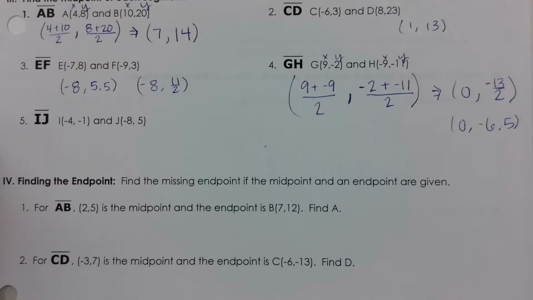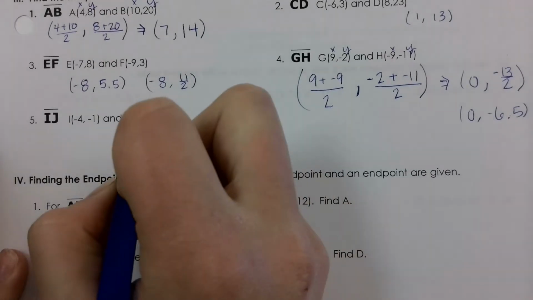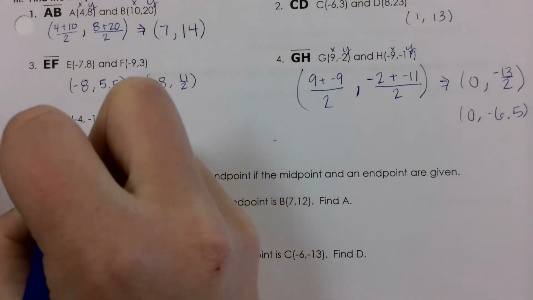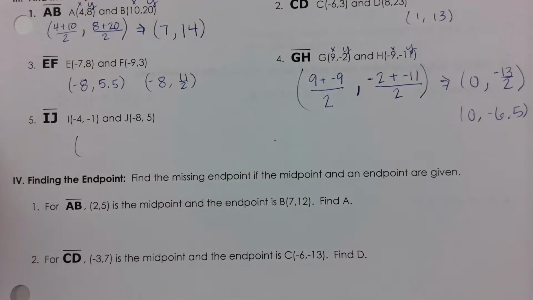Okay. So, Hallie, what'd you get for number 5?